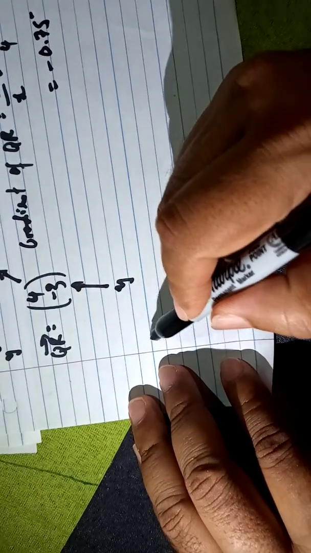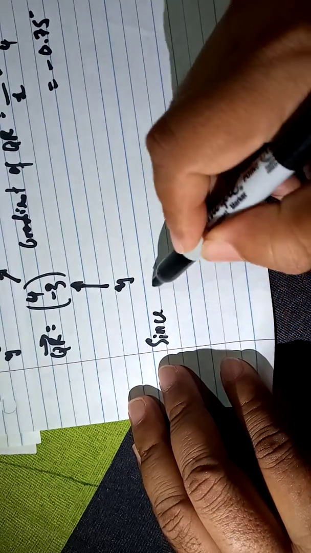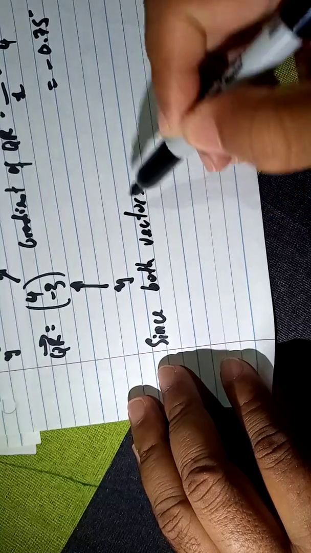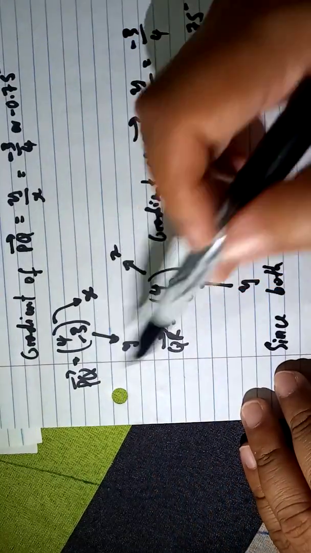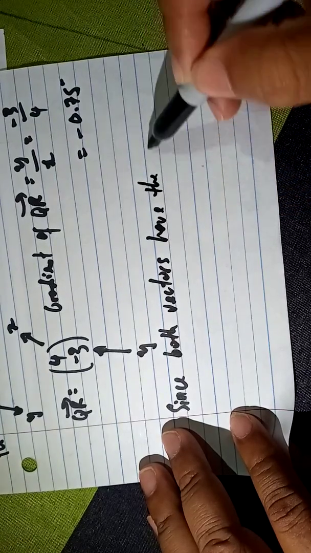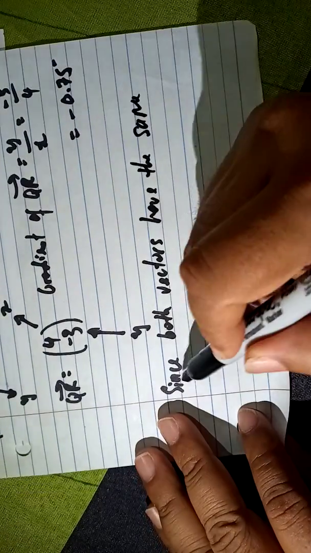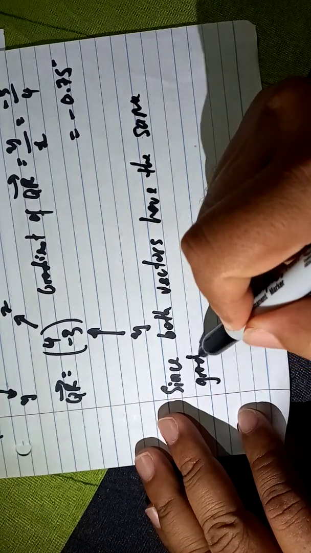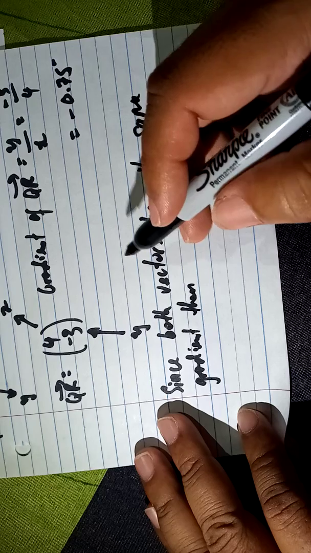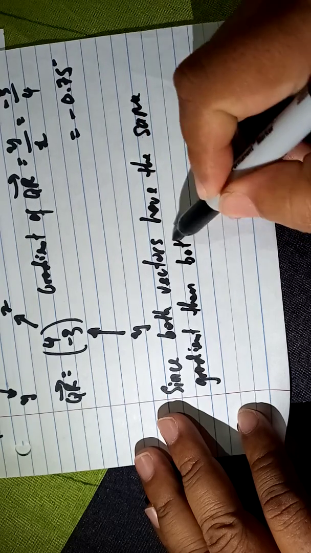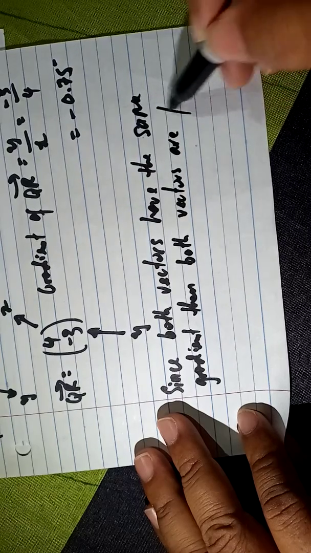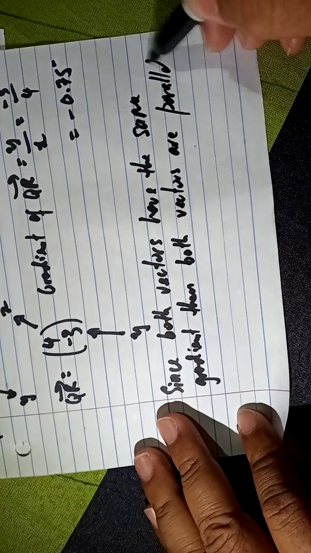So since both vectors, and we're talking about PQ and QR, have the same gradient, then both vectors are parallel.